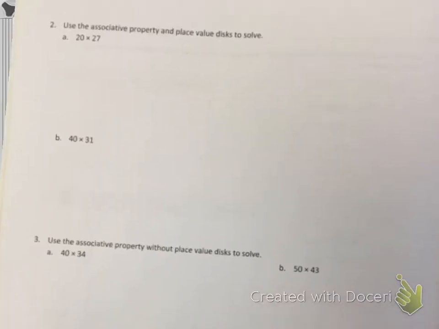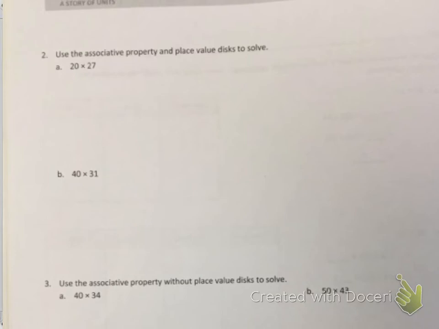So we're going to be focusing on doing associative properties. I'm going to focus on doing this right here, okay? 20 times 27. And the associative property is where we are going to break up each one into 2 times 10, okay? 2 times 10 times 27.